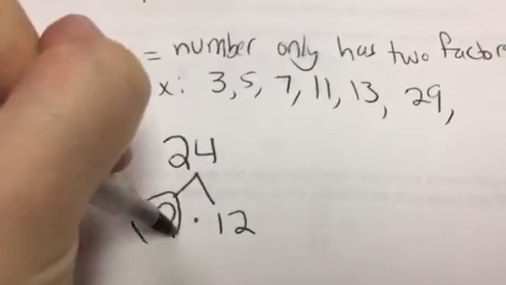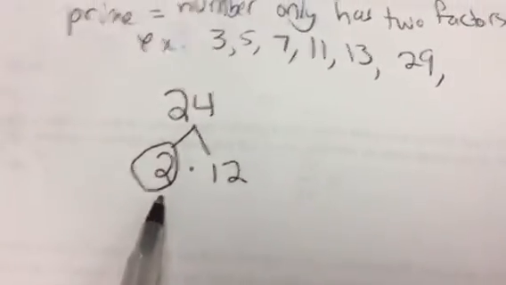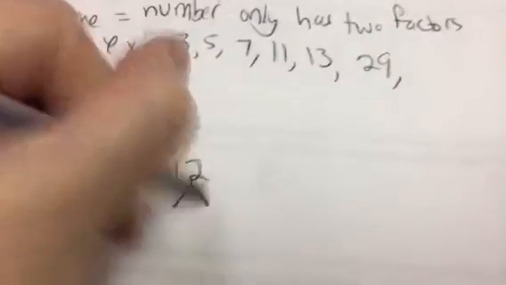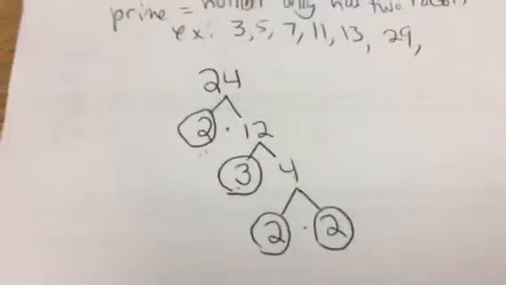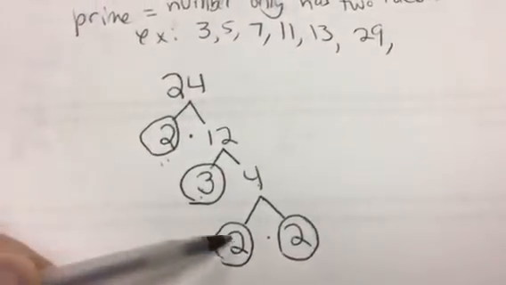I circled 2 because that is a prime number, which means that branch is done. 12 is composite, so I'm going to keep going. Now my next step is thinking, what 2 numbers besides 1 and 12 can I multiply together to get 12? And I'm thinking 3 and 4. 3 is prime, so I'm going to circle that because that branch is done. And 4 is still composite. 2 times 2 multiplied together gives you 4. And this and this are both circled because they're prime. So my factor tree is complete. All of my branches are circled.